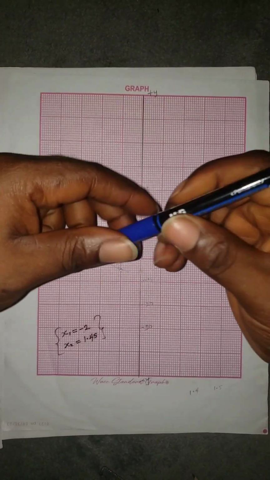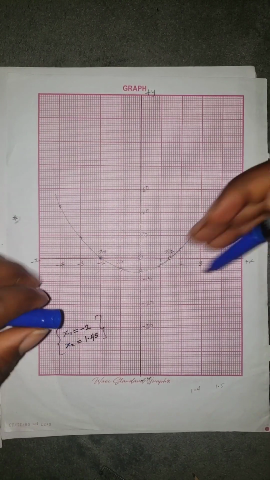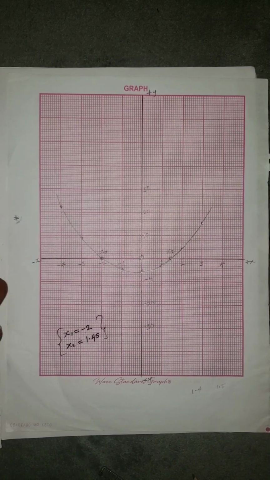In today's class, we are going to touch on quadratic equations, specifically the quadratic graph. A lot of people complained that when they plot their graph, they hardly get a smooth curve like the one you are seeing now.